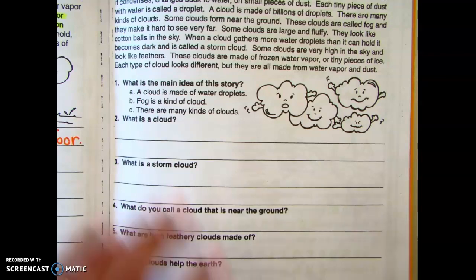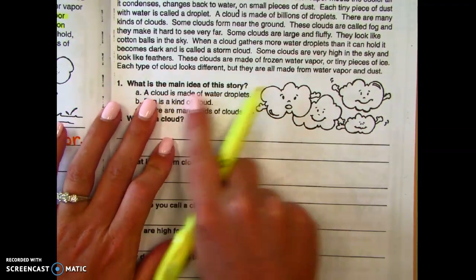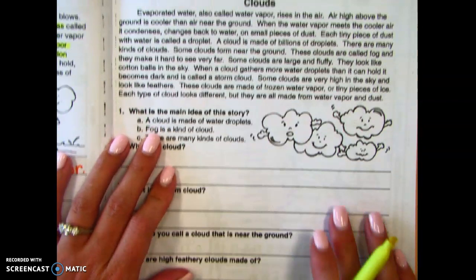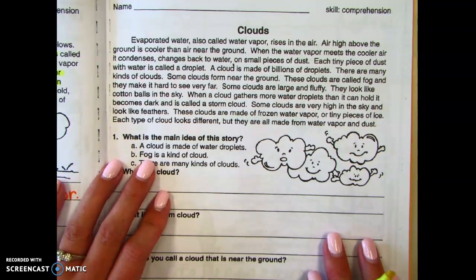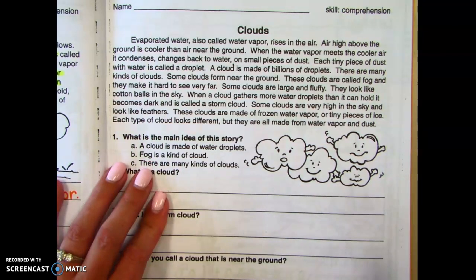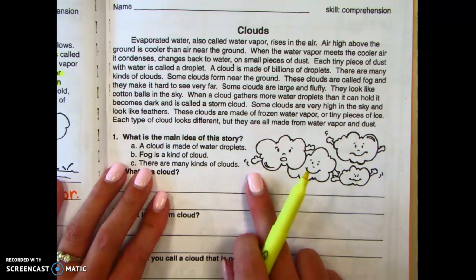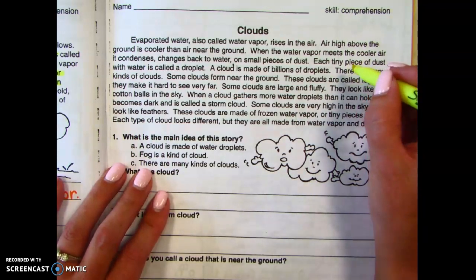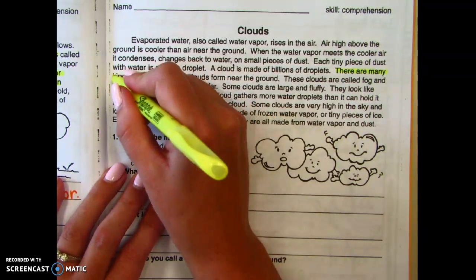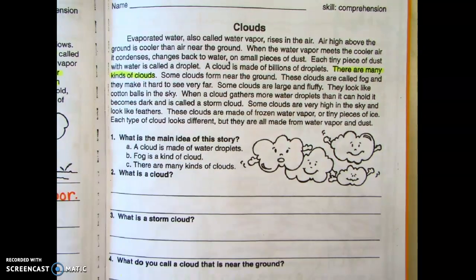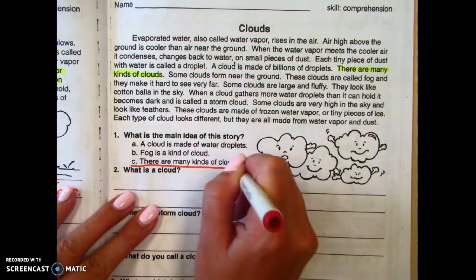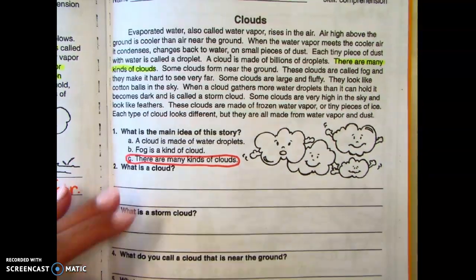What is the main idea of this story? Well, a cloud is made of water droplets? It definitely is made of water droplets, but I don't think it's the whole entire main idea. Fog is a kind of cloud. Well, that's mentioned in there, but the whole thing's not about fog. There are many kinds of clouds. Well, I actually think it's going to be C, because if I look back in my text, it says there are many kinds of clouds. So right there is my text evidence to support my answer. So I'm going to circle C. And then I'm going to move on.